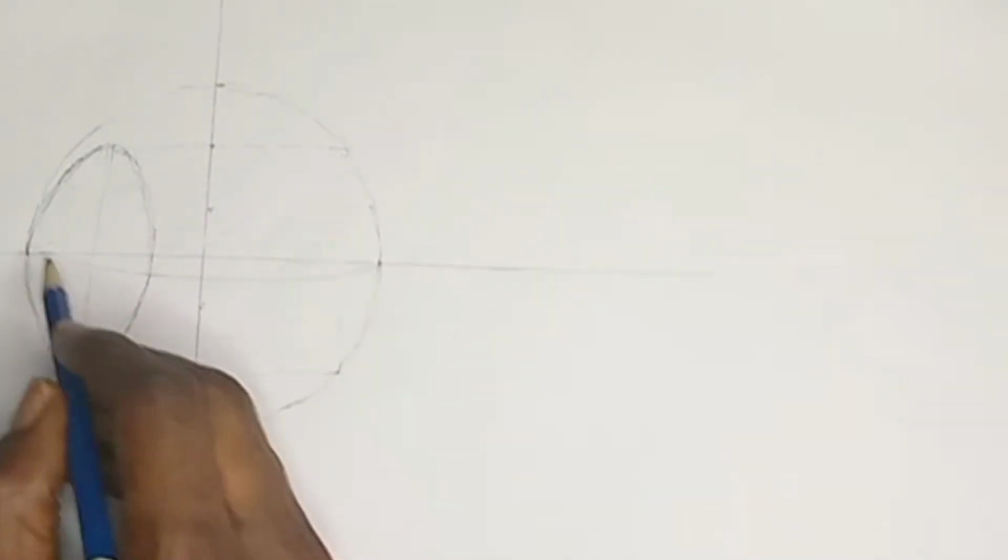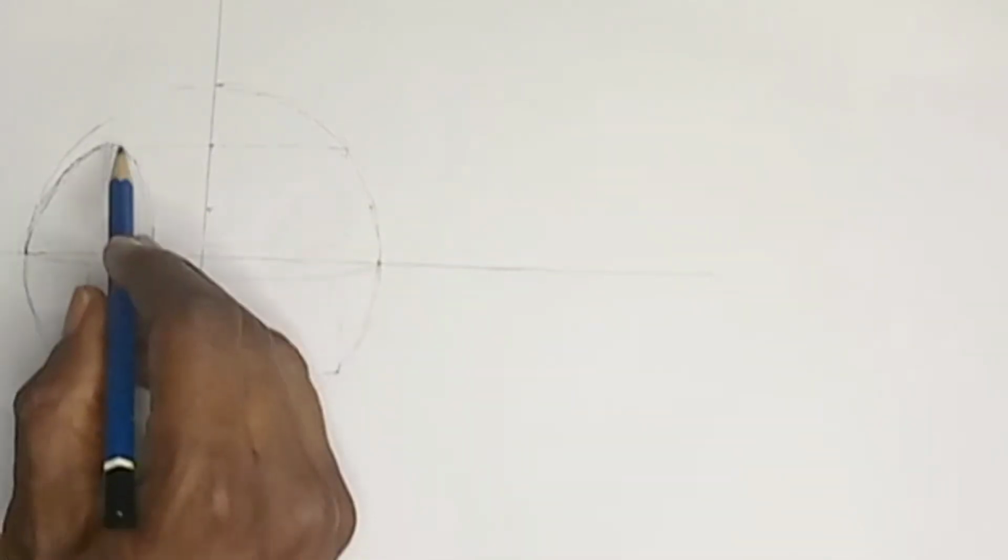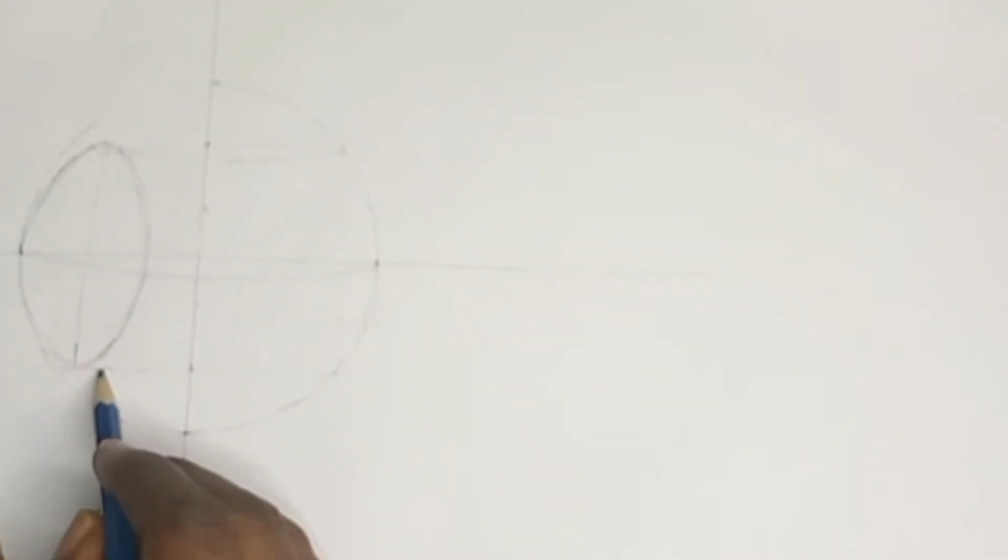Now divide the inner circle into 2 equal parts. From the upper part, draw a little curve.